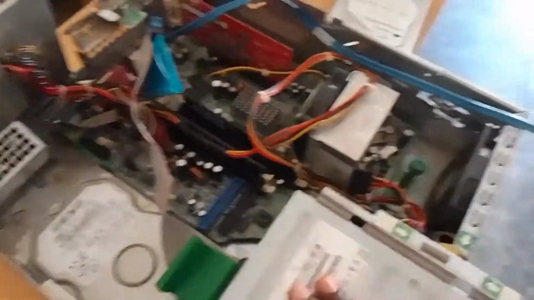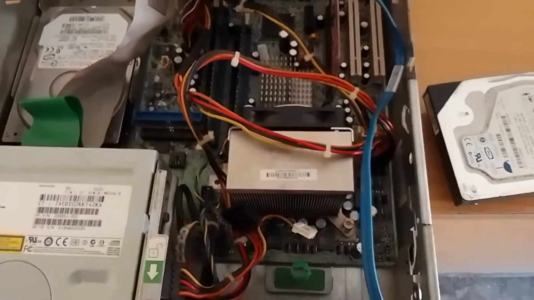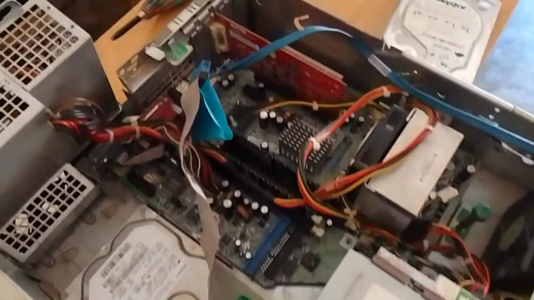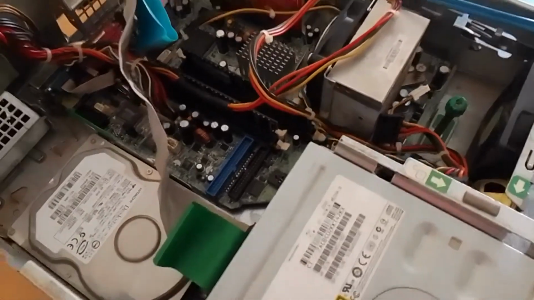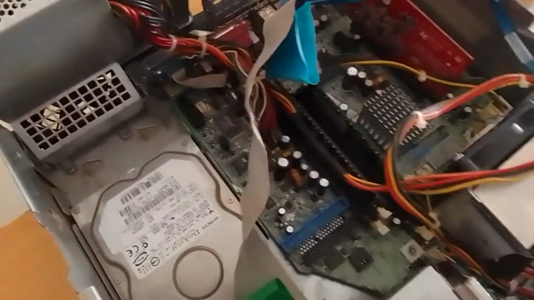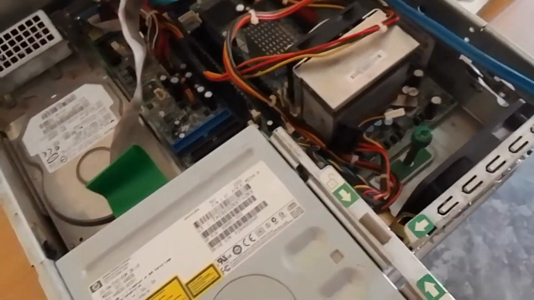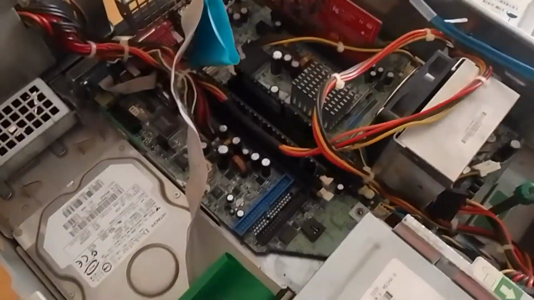So guys, as you can see from this clip, the inside of the system unit has a lot of components. Inside it we have simple components, and we have complex components.